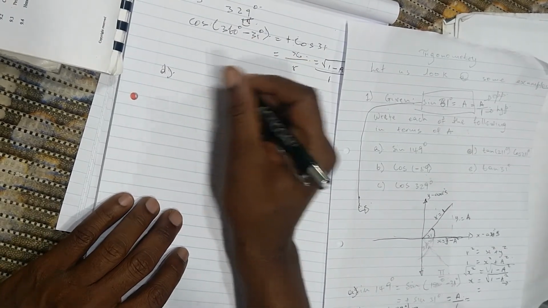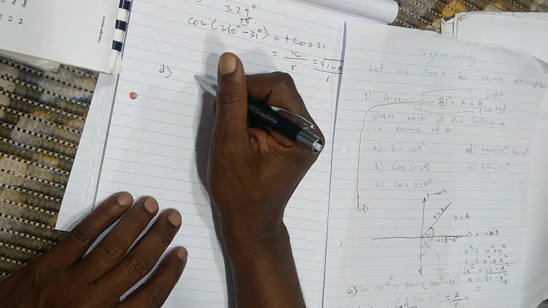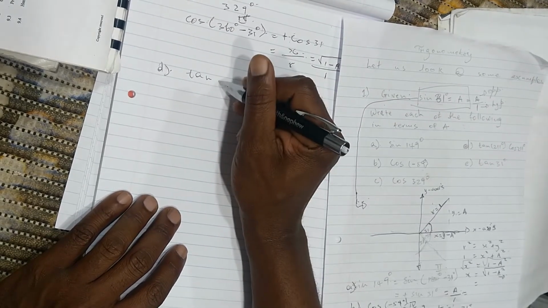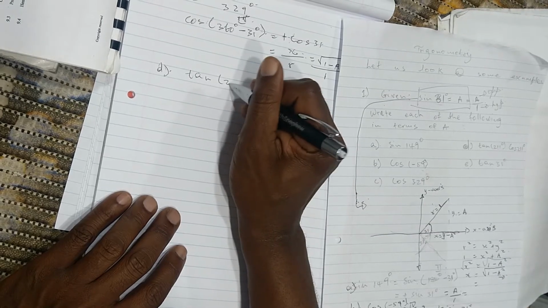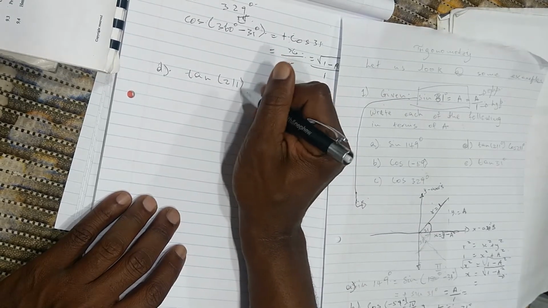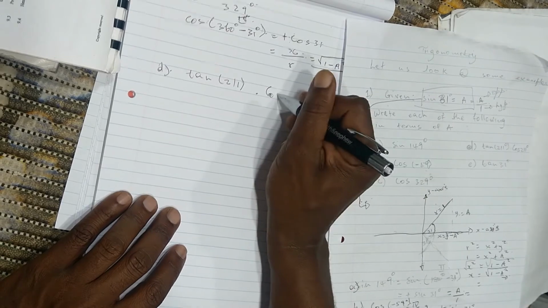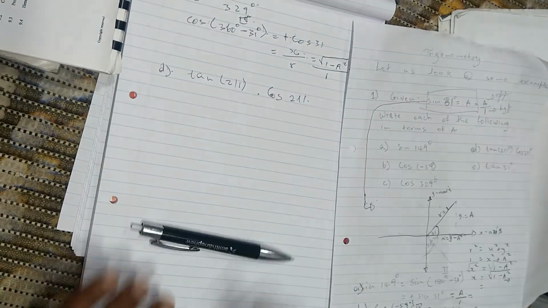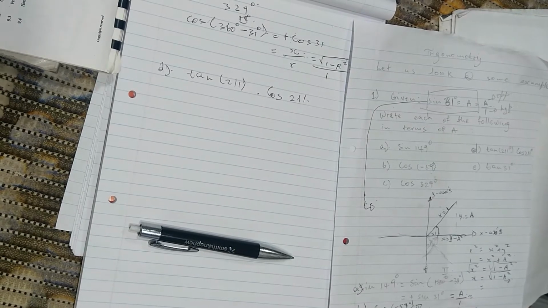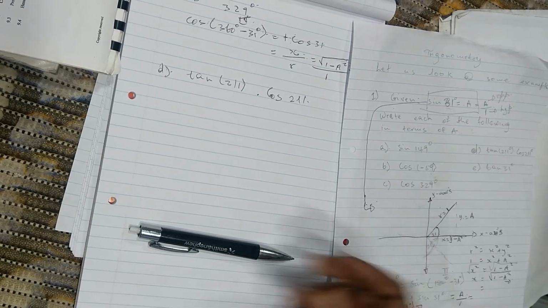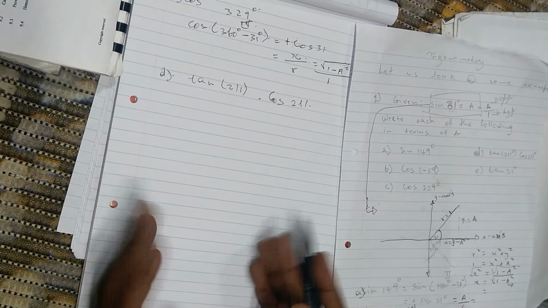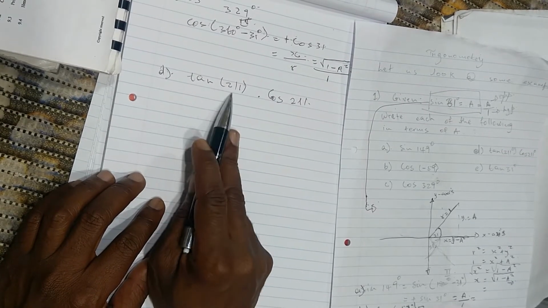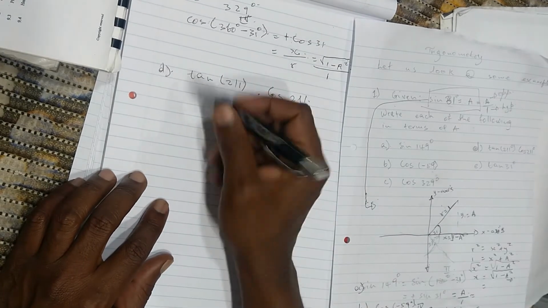For D, we're given that it is tan of 211 times the cos of 211. You'd remember from that section that it's really up to you, but when we spoke about some of these identities, as soon as you can see the tan there, what do we do?